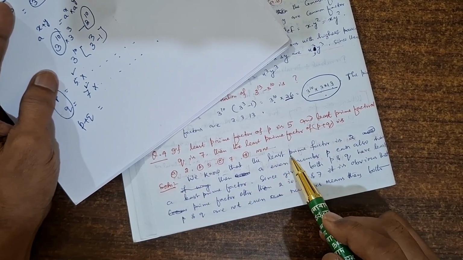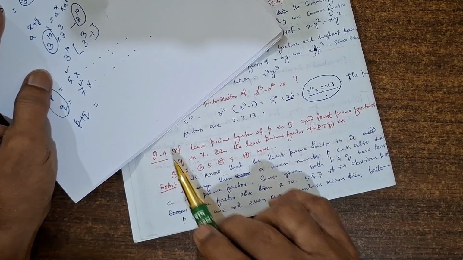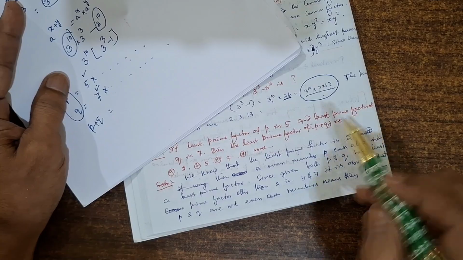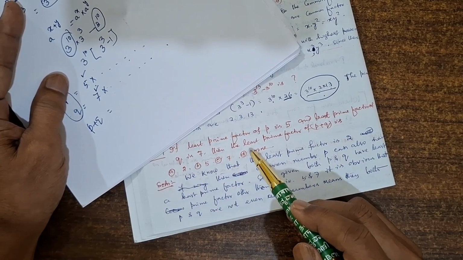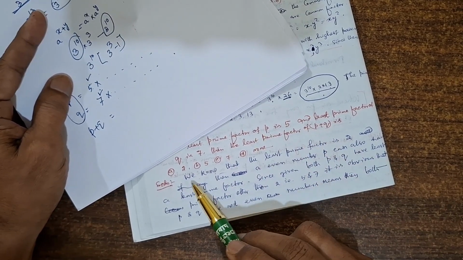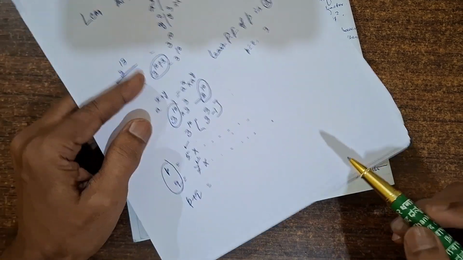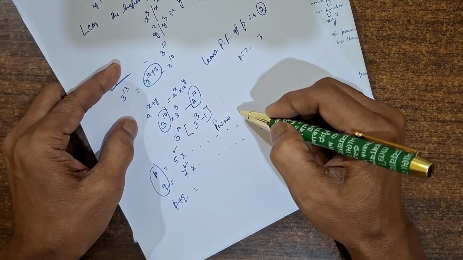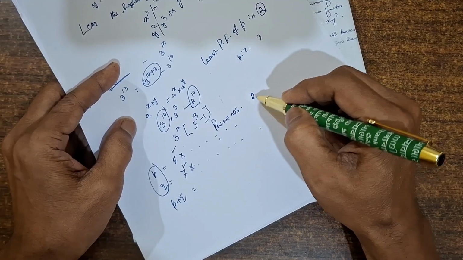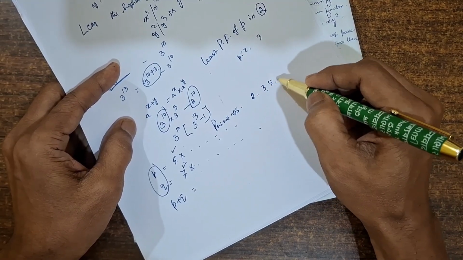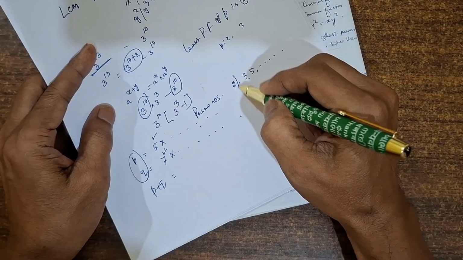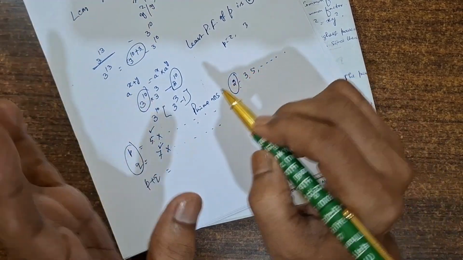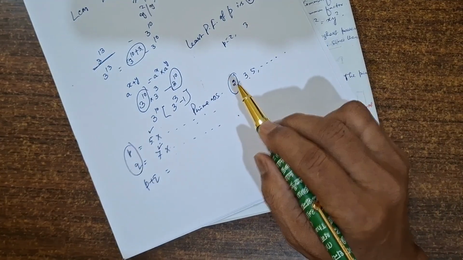We know that the prime numbers are 2, 3, 5. If the least prime factor of p is 5 and the least prime factor of q is 7, then the least prime factor of p plus q is. So what can be the least prime factor? If you are factorizing a number, what will be the least?